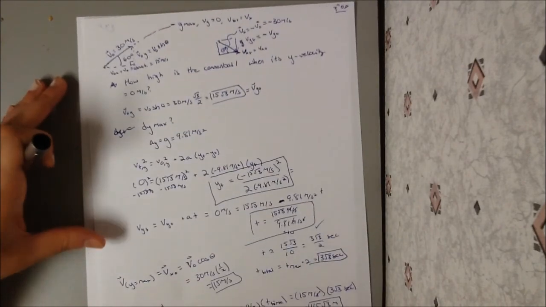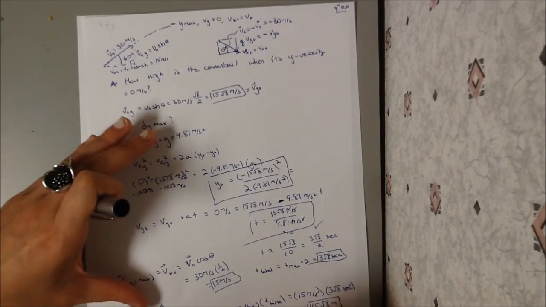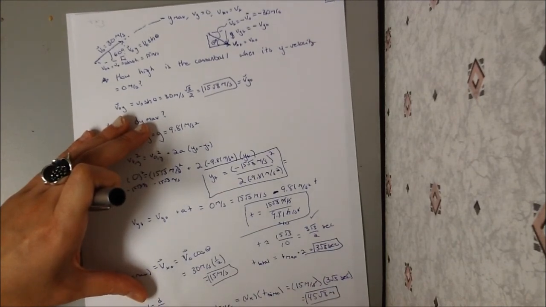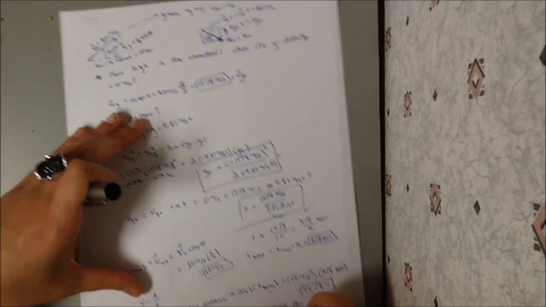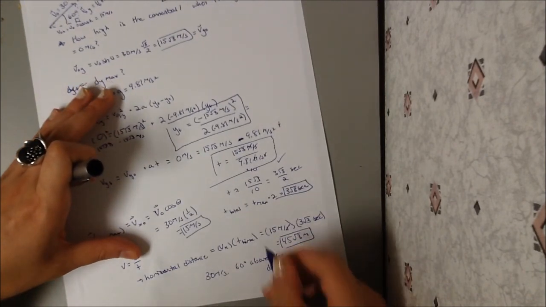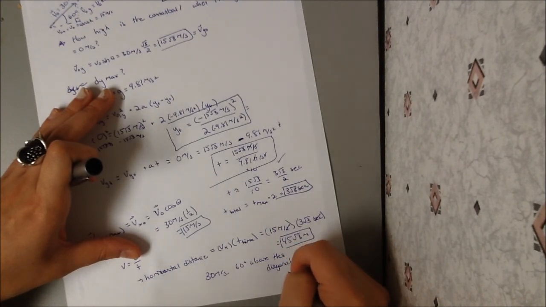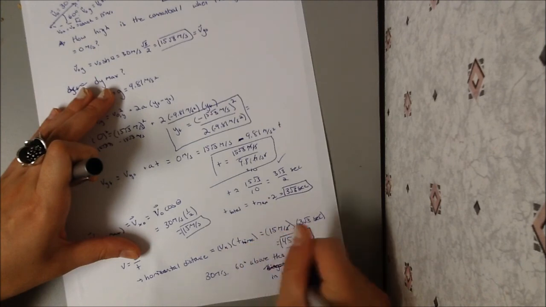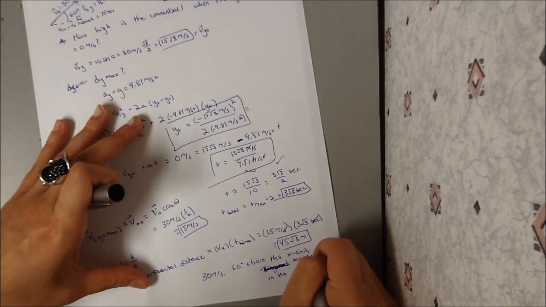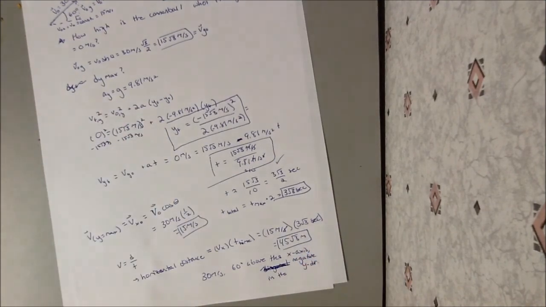So really, if you write this answer as 30 meters per second, you would say 60 degrees, excuse me, above the x-axis, in the negative y direction. That's what I would say. All right, if you want to write points here, I'm sorry, I'm losing my voice a little bit.